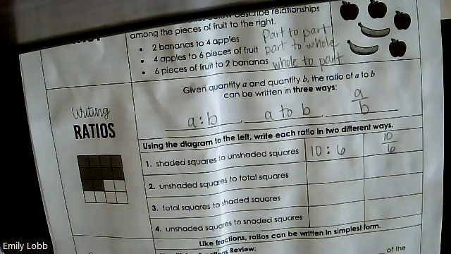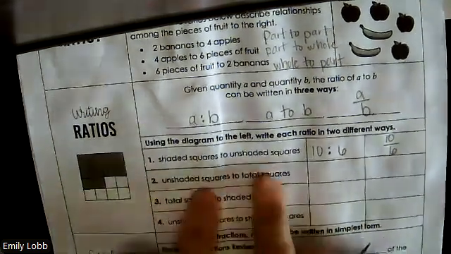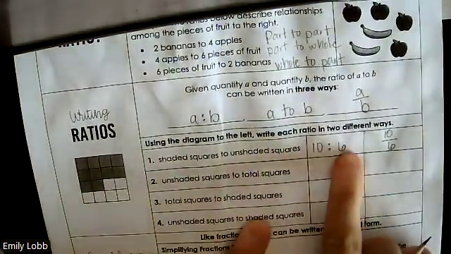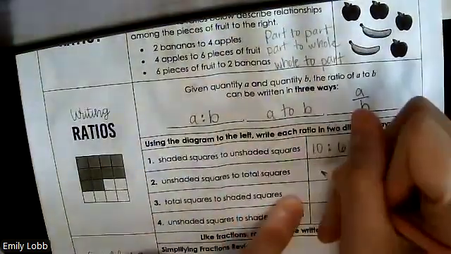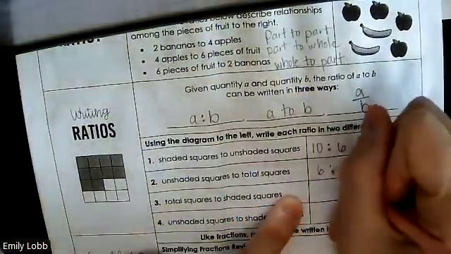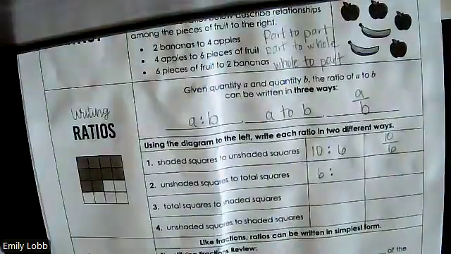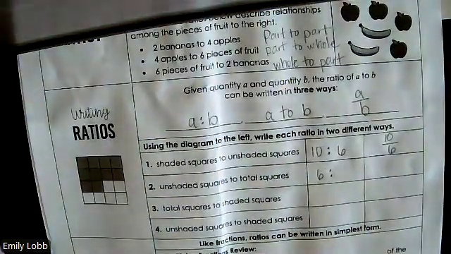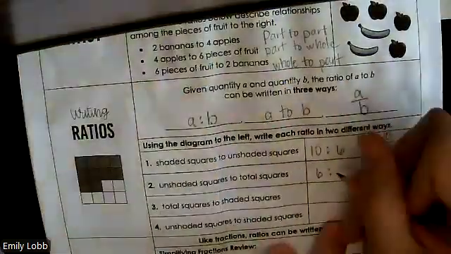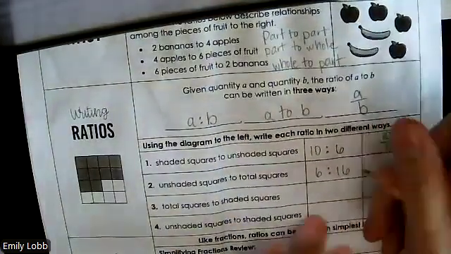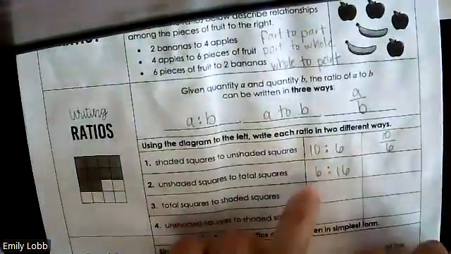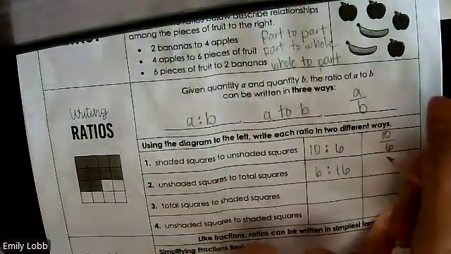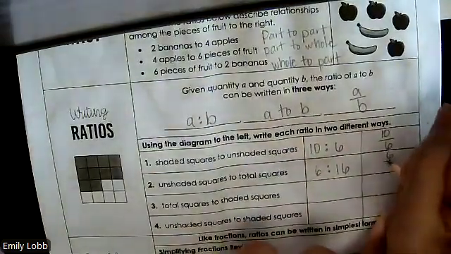How about unshaded squares to total squares? We said we had how many unshaded squares? 6. To how many total squares were there? 16. Very good. So this was part to part. This is part to whole. And then we could write this as a fraction too, right?